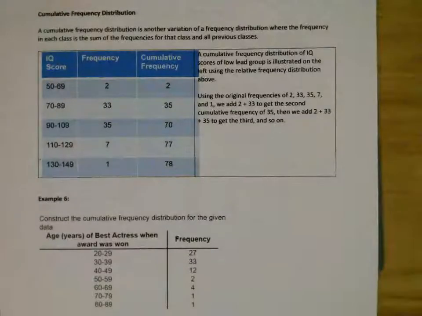Okay, next we'll look at a cumulative frequency distribution. Now, cumulative frequency distribution is another variation of a frequency distribution where the frequency in each class is the sum of the frequencies for that class in all previous classes.